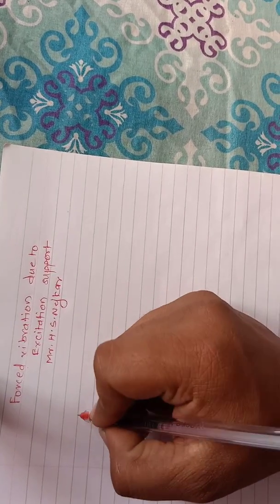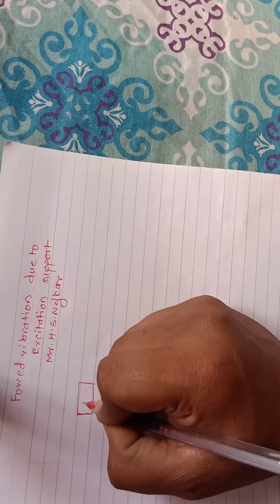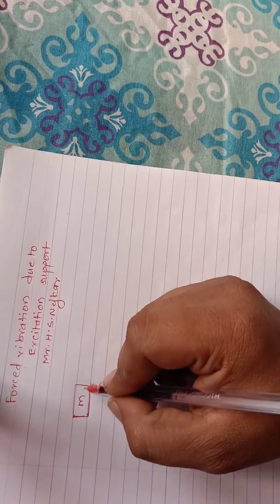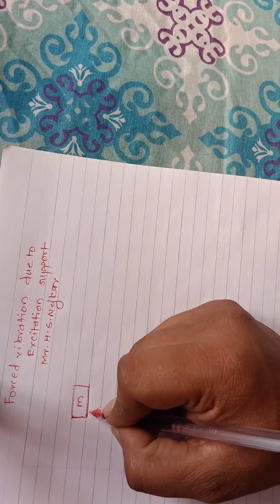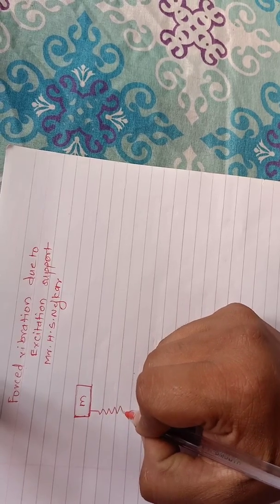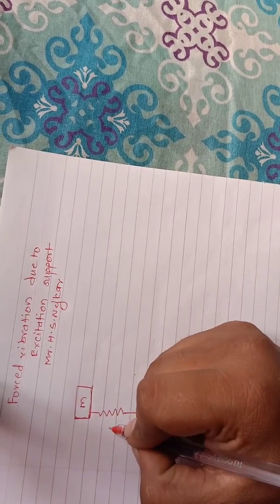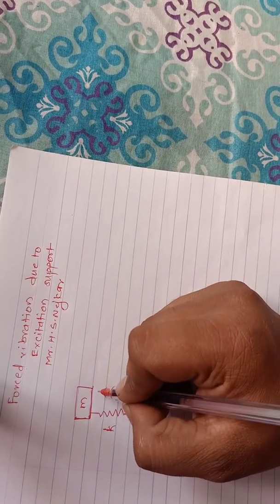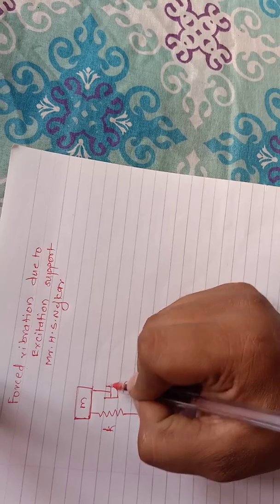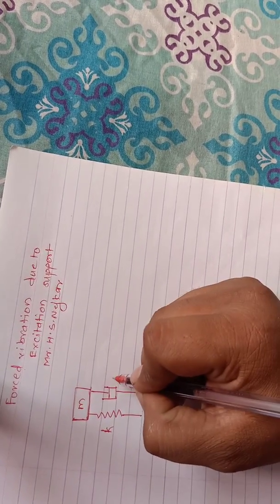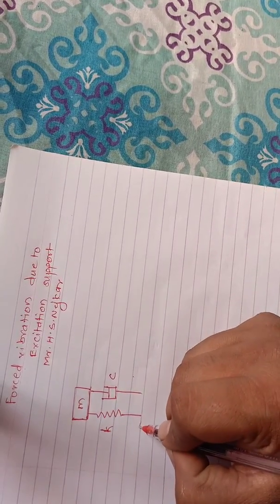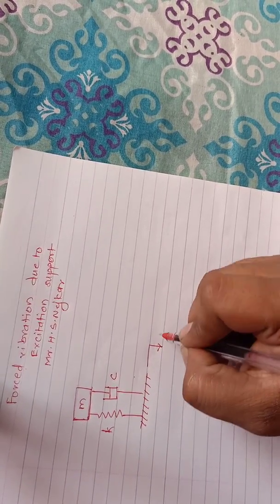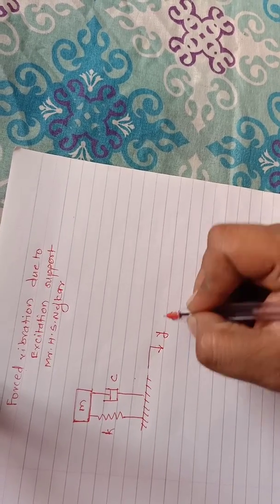So we have a mass M, that is a system on which we are going to measure the vibrations, and it is supported by an element of stiffness K, then damping coefficient of C, which is rested on a ground, and this ground has excitation.